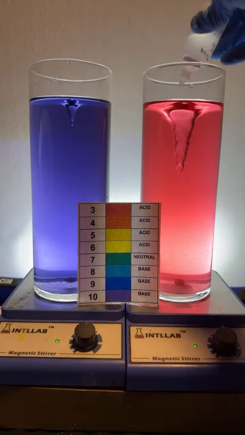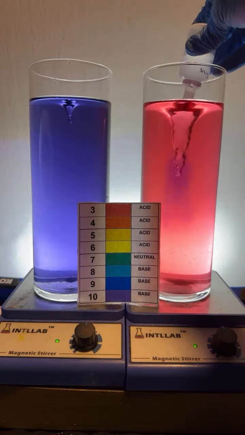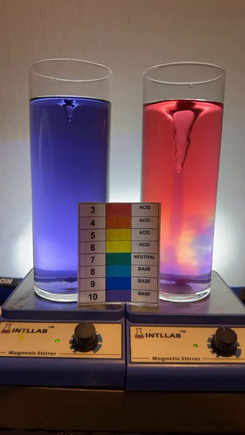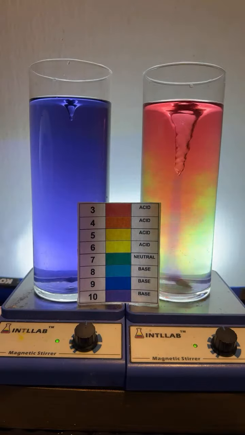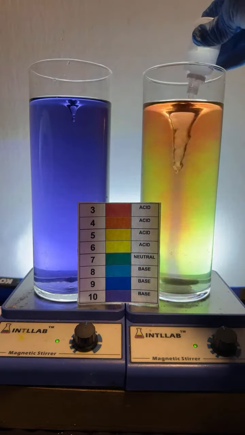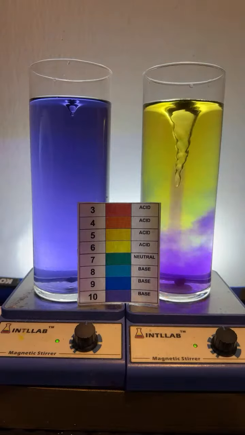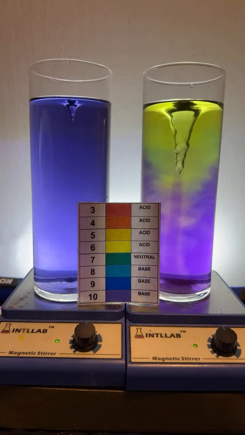I'm going to try to get the rainbow here. Let's go, like 4 drops. Let's see if we get it. Come on, baby. There's your rainbow. We had a flash of the rainbow, folks. It was very short-lived, but we got it.